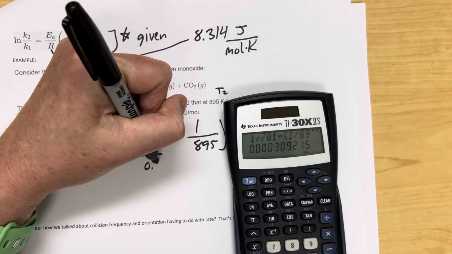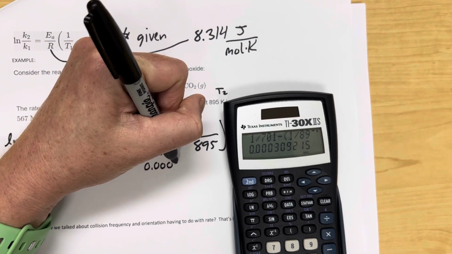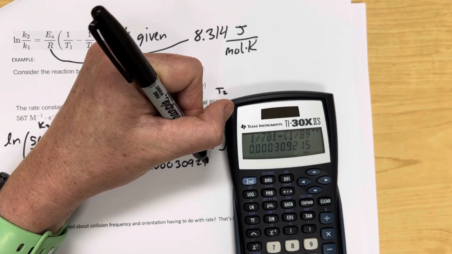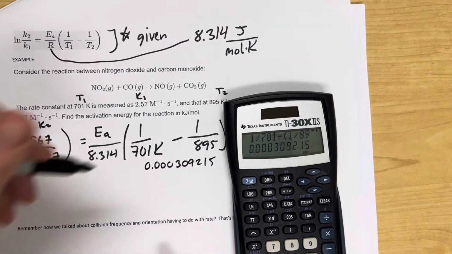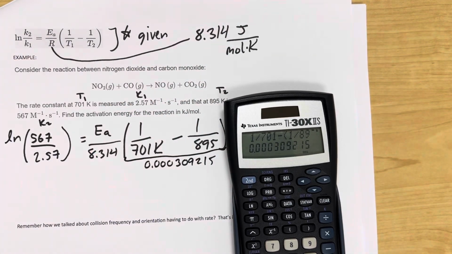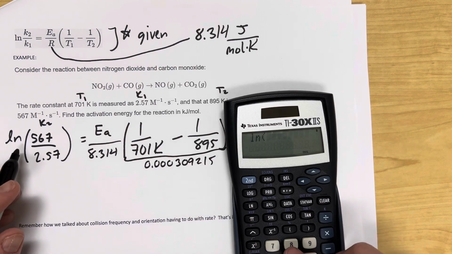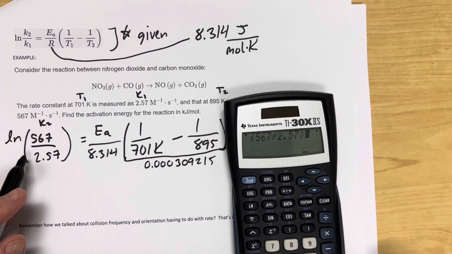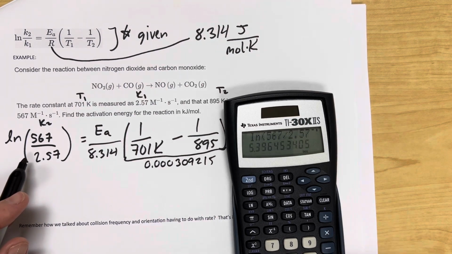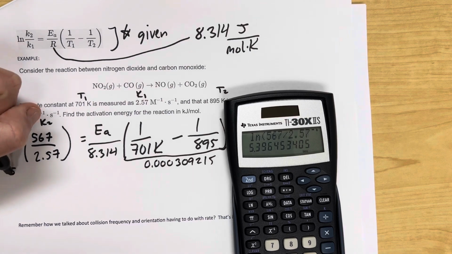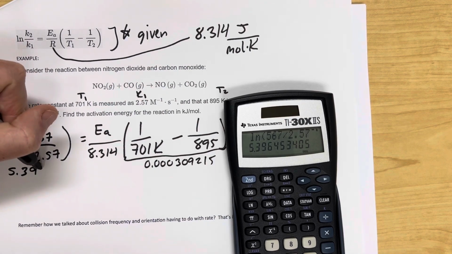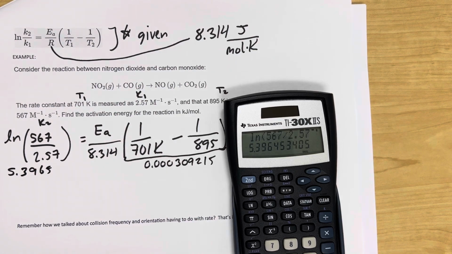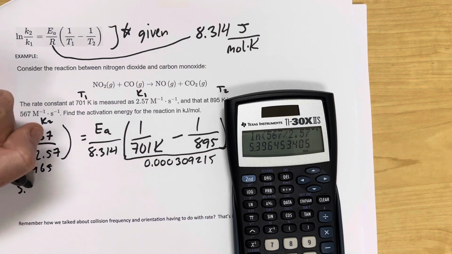And I usually like to do this in one fell swoop on my calculator, but I want to show you these intermediate steps in case you want help on that. Okay, so this quantity right here equals that. On the other side, I'm going to do the natural log of 567 divided by 2.57 in parentheses. And I get 5.3965.